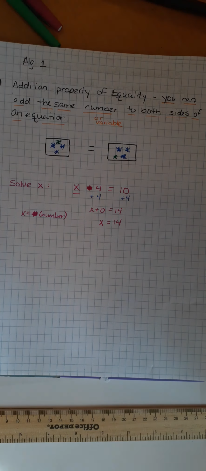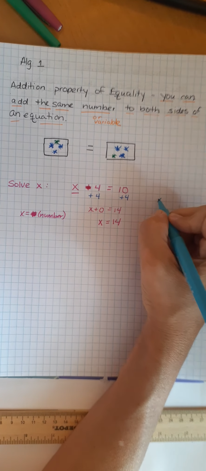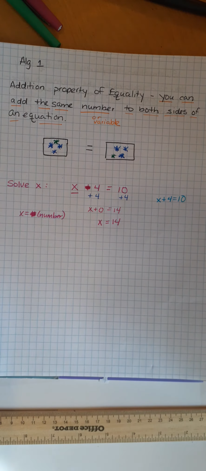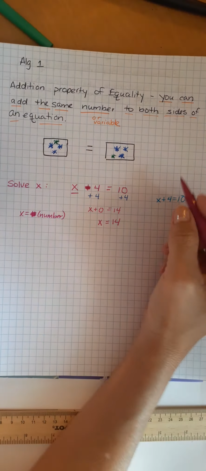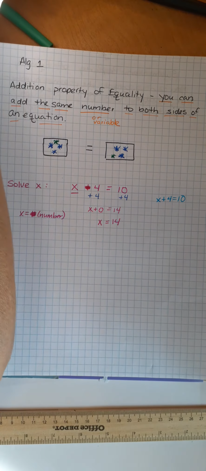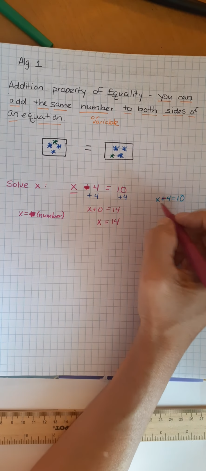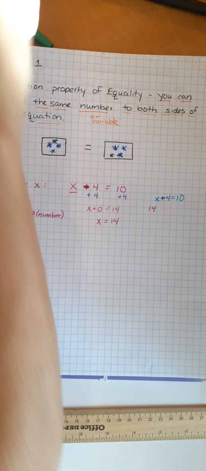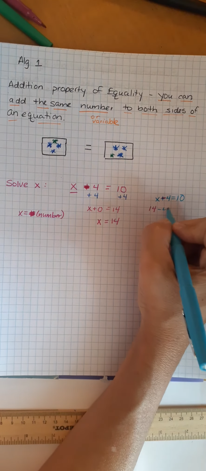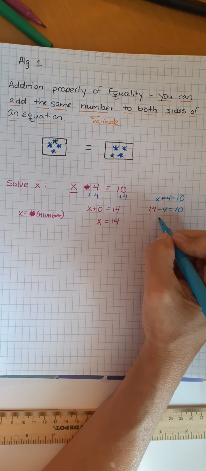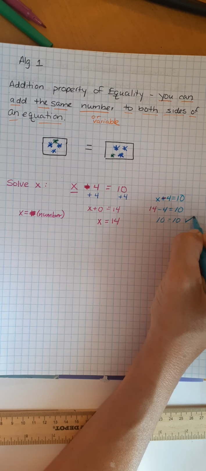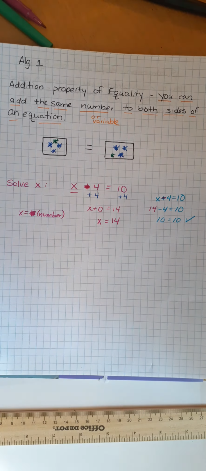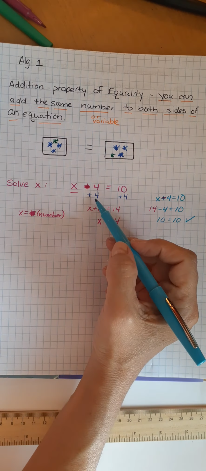Whenever I have an equation, I can check it by writing the original equation and substituting the answer. And this should be a minus. I goofed it again. This should be a minus. So 14 minus 4 equals 10. And this gives me 10 equals 10, which is a true statement. Therefore, this is my answer. X is equal to 14. And I was able to find it by manipulating.